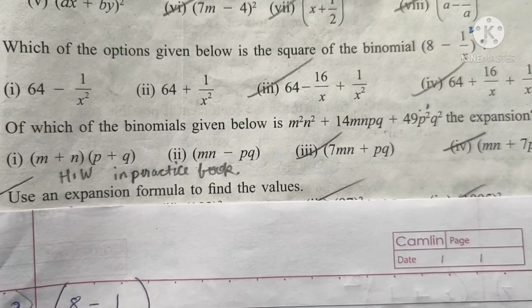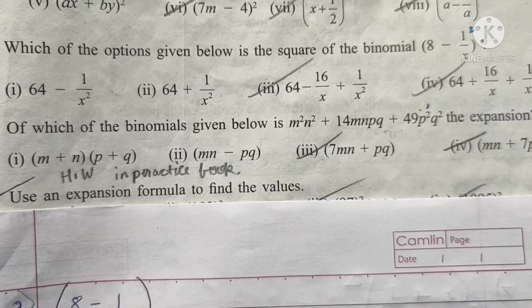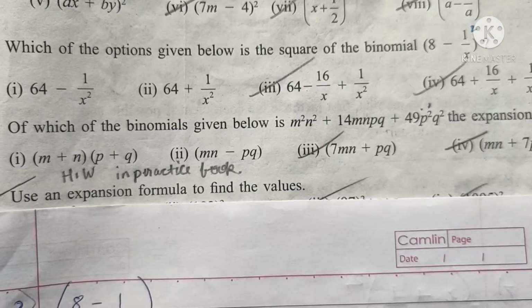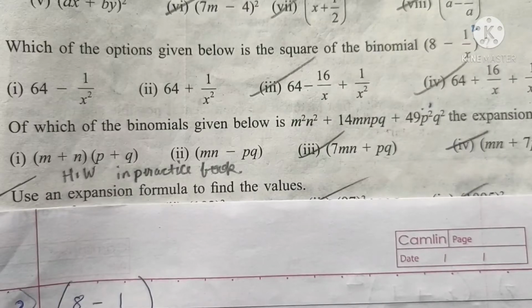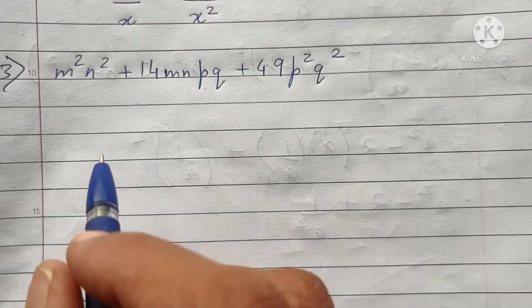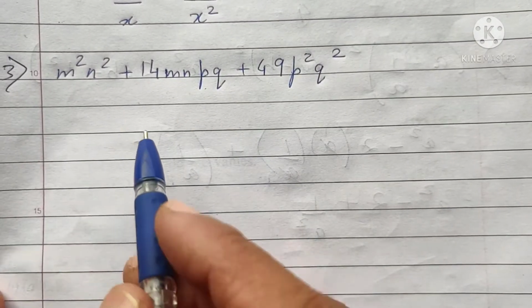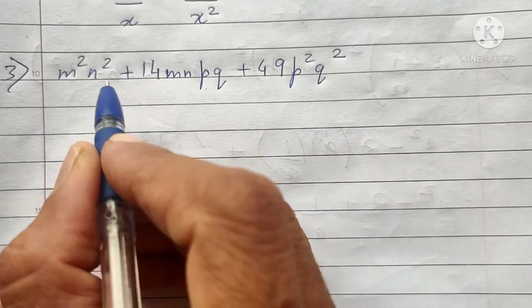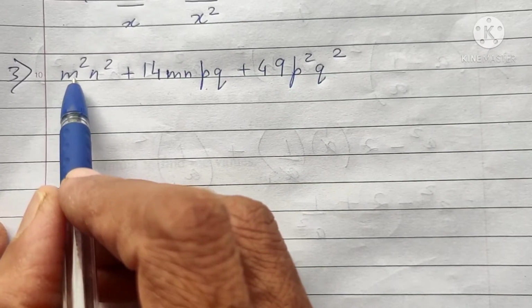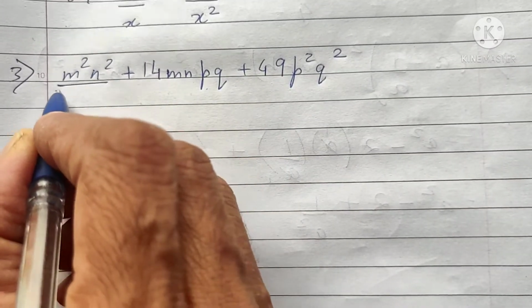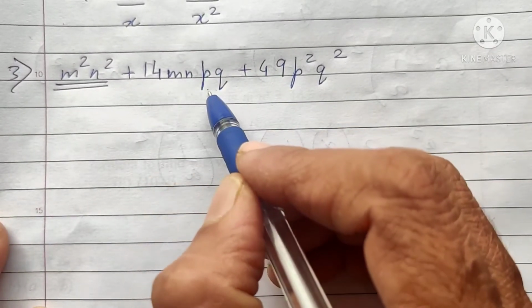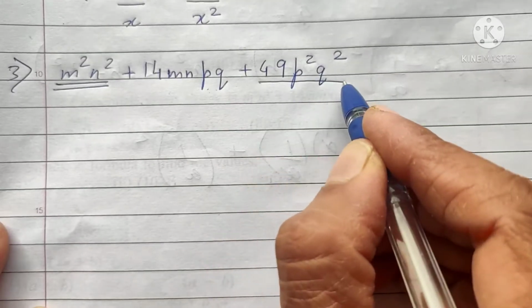So the first option, you have a plus sign. The second, you have the minus sign. So the second option is gone. So what remains is the first, third and the fourth option. So if you look at this expansion, it's pretty easy. What you should do is take the two terms in which there are squares, right? So here we can easily see we have m square n square. So this is one square term and here there is no square. So this could be the middle term, and then the last term again you have squares.